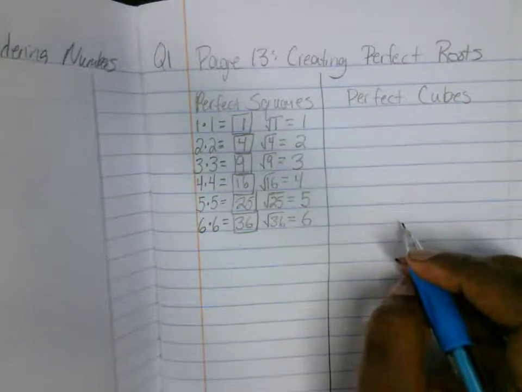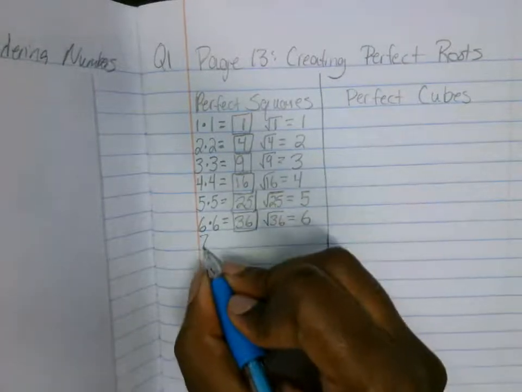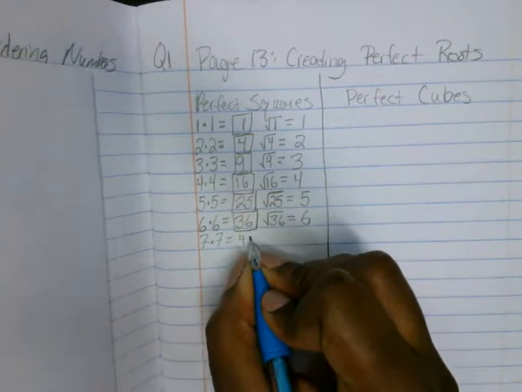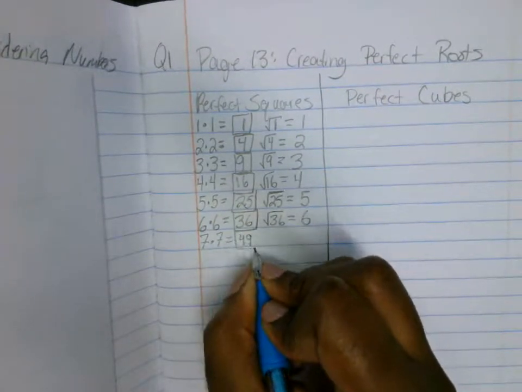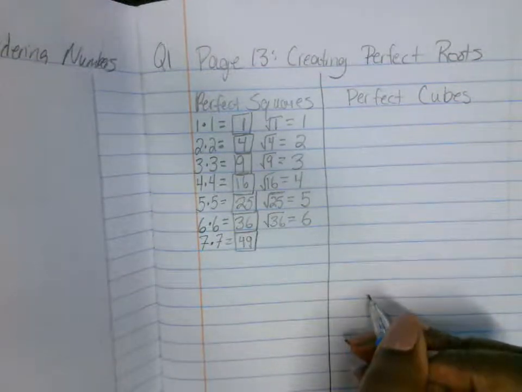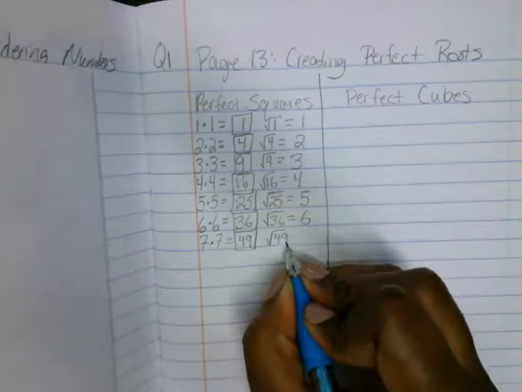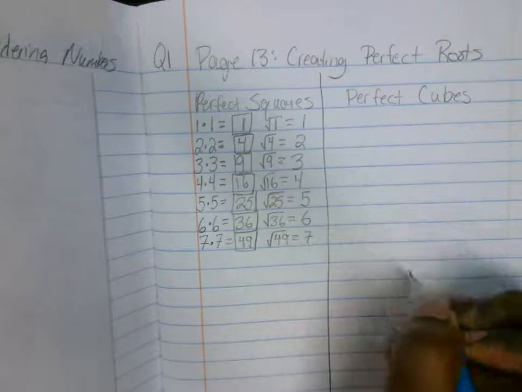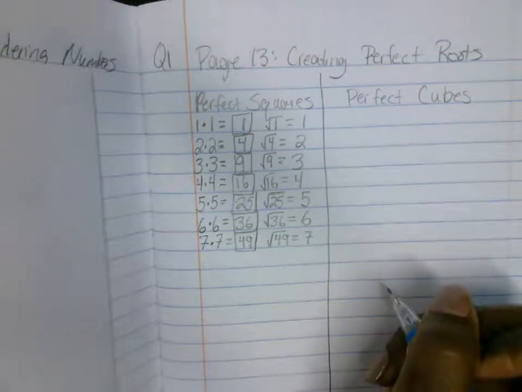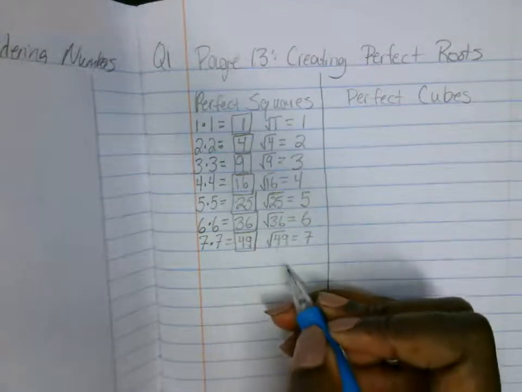Let's make another perfect square. 7 times 7. Great job. That is 49. 49 is a perfect square. What's the square root of 49? 7. Why? Very good, because 7 times itself is the number under the radical, 49.